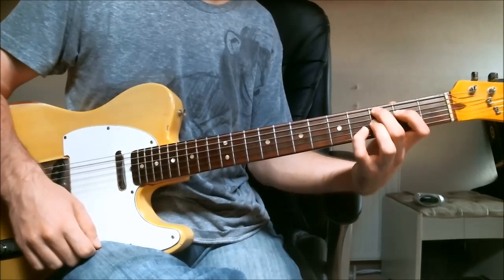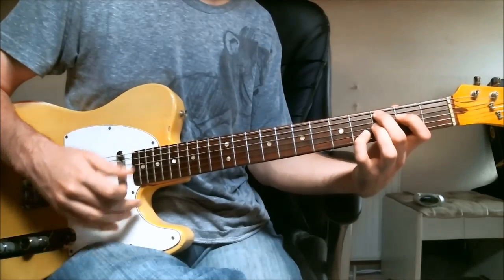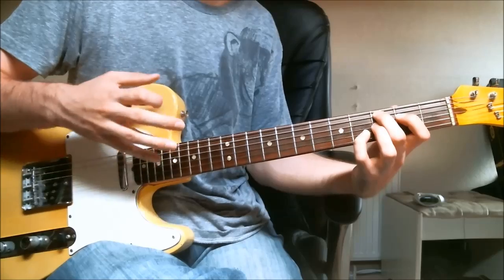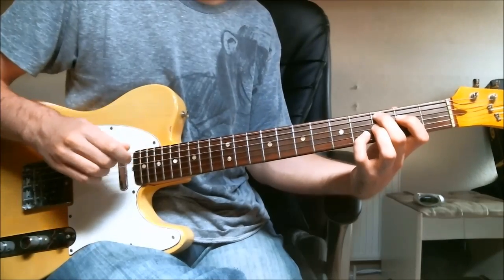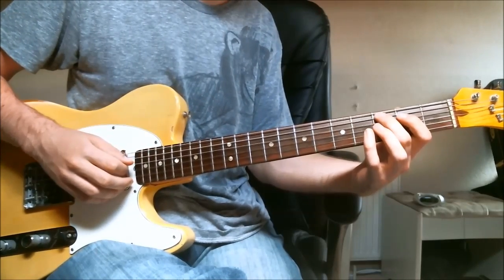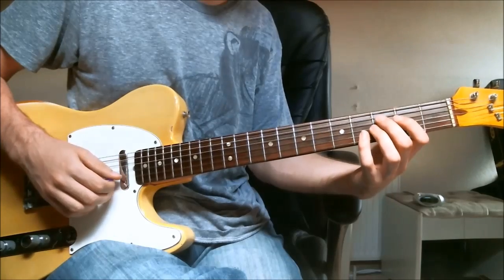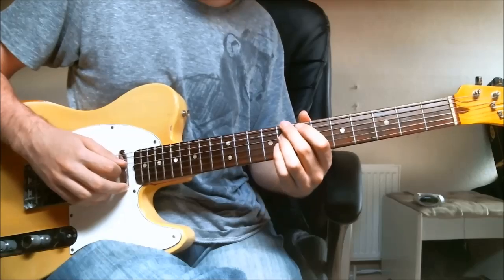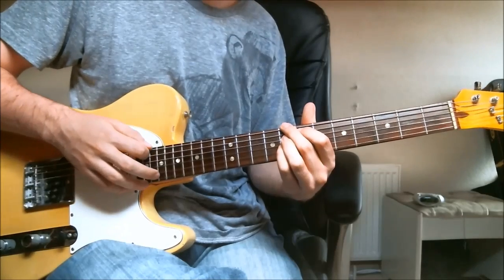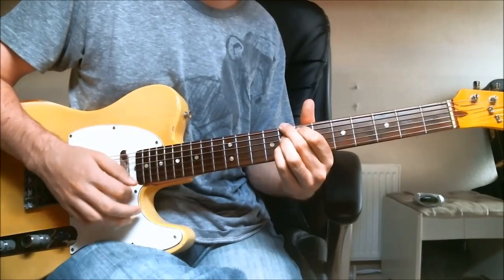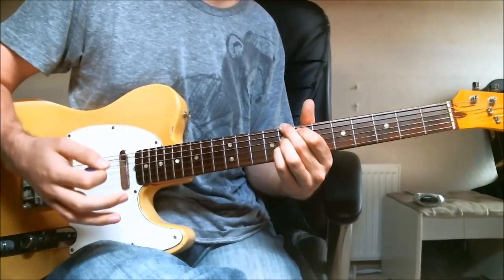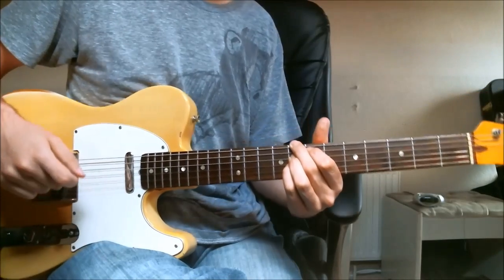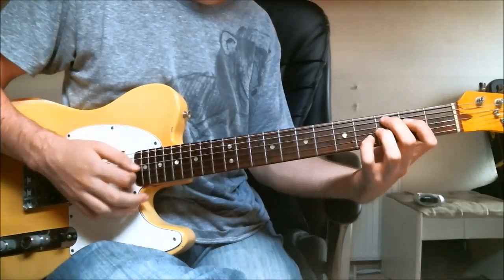Now the interesting thing about this formula is you can move it to the lower string set and it'll produce the next inversion. So just to recap that formula again: root, 3rd, 7, sharp 9. The exact same notes can be played on the lower strings and it produces the same chord. So both these chord inversions are really useful to know.